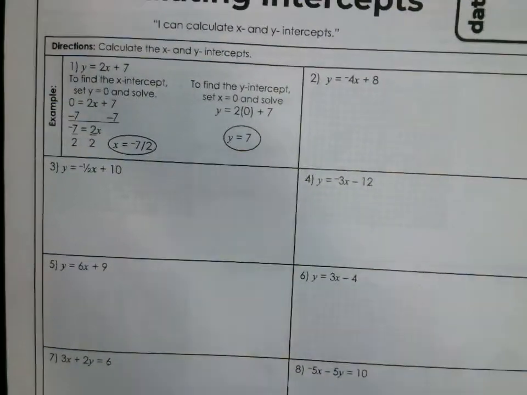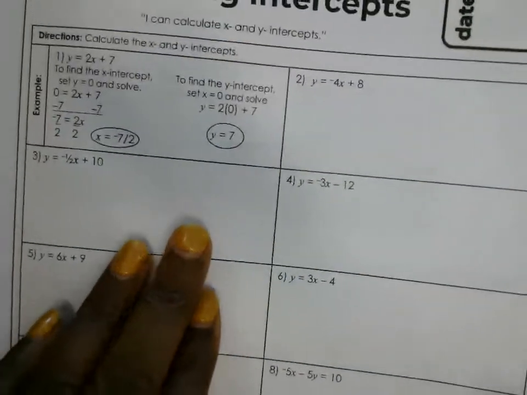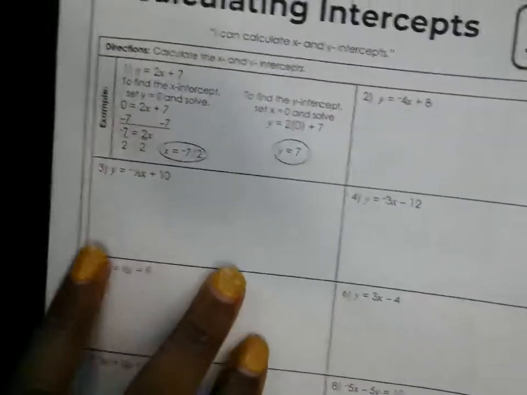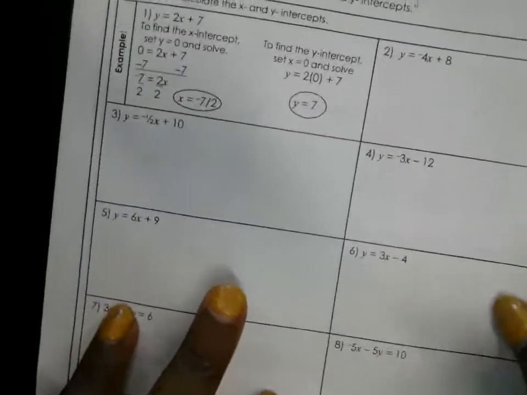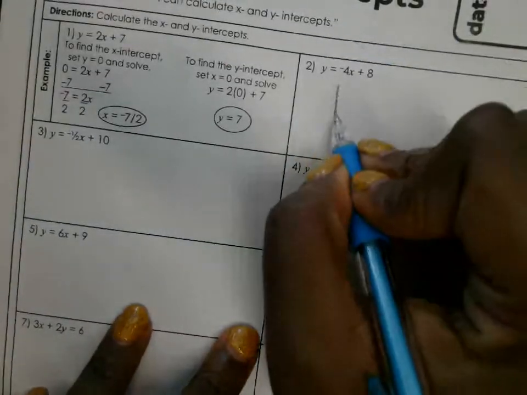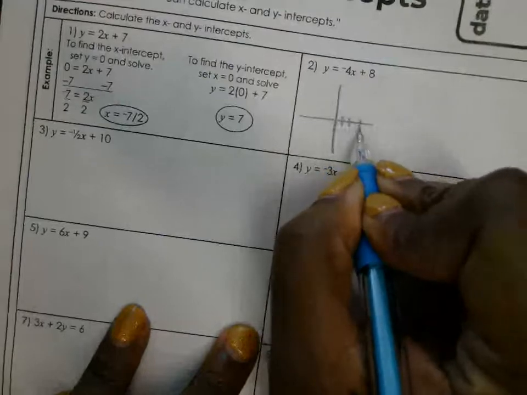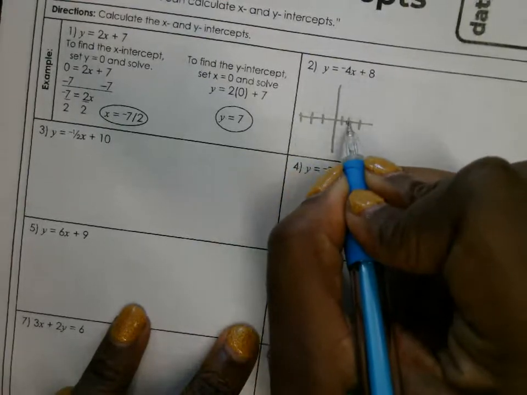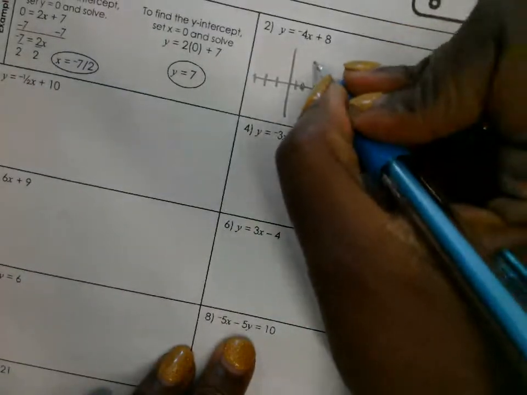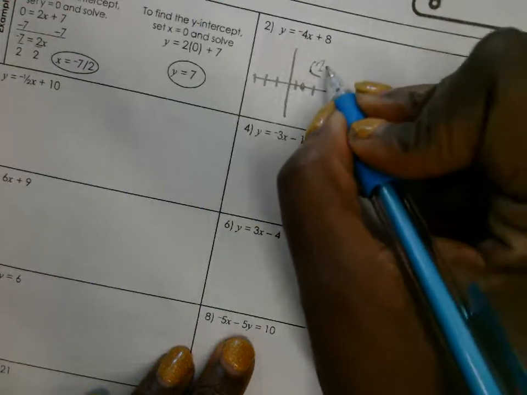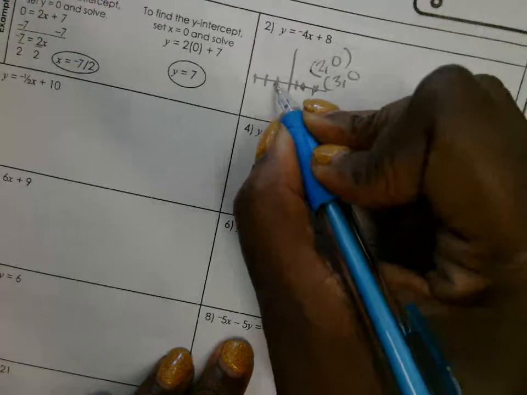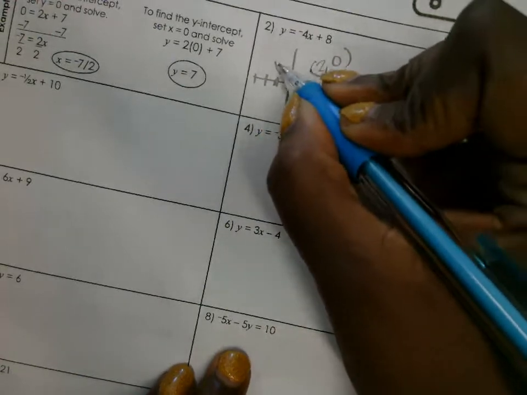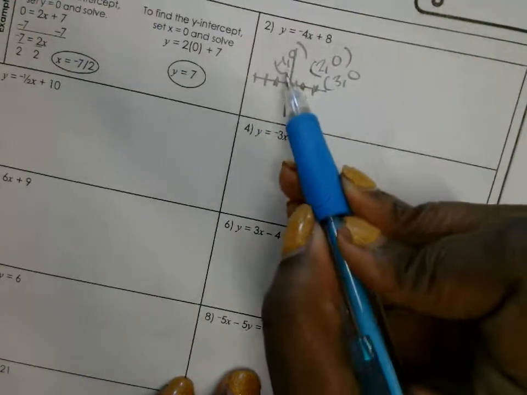All right, Math 1, we are going to find x and y intercepts. When you're finding the x-intercept, it's where the line crosses the x-axis. Any point that crosses the x-axis, this point right here is going to be (2, 0). This point is going to be (3, 0). This point right here is going to be (-1, 0). Do you see a pattern?